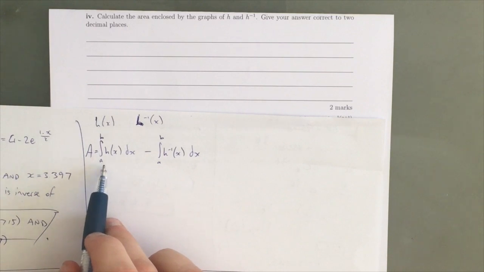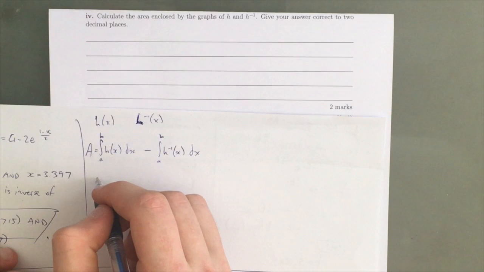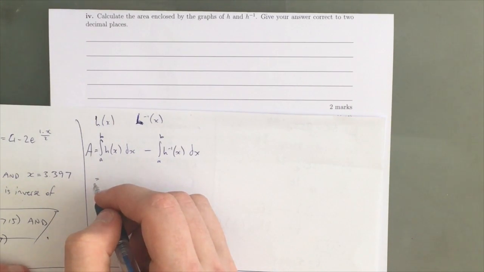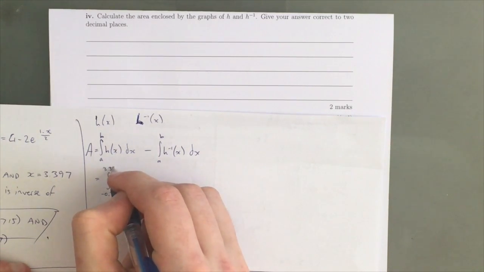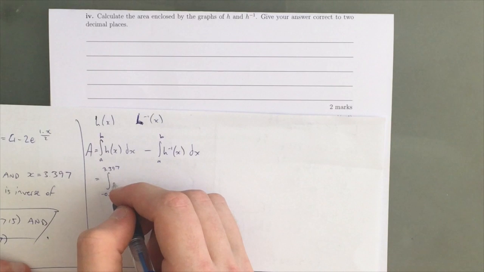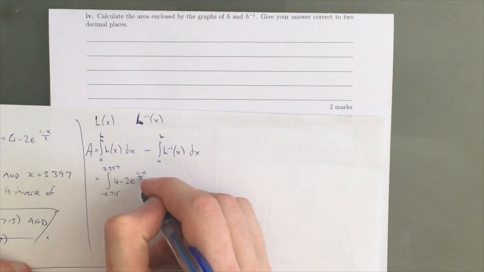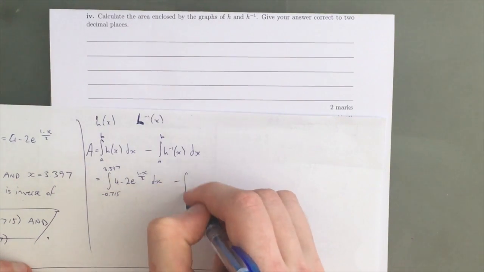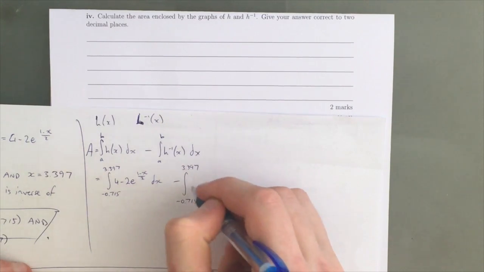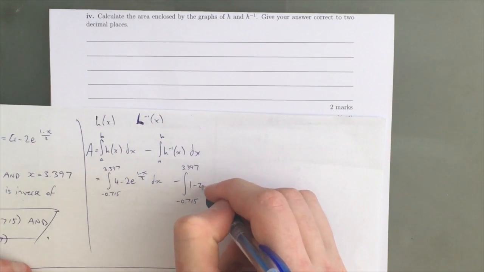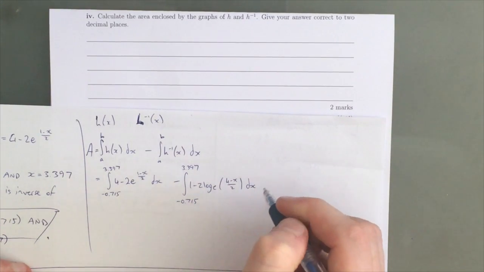Our first x value of the point of intersection is negative 0.715. And our second is 3.397, as we figured out before, where h of x is equal to 4 take 2e to the (1 take x on 2) dx. And these are the same values. And the inverse of h is 1 take 2 log e of (4 take x on 2) dx.